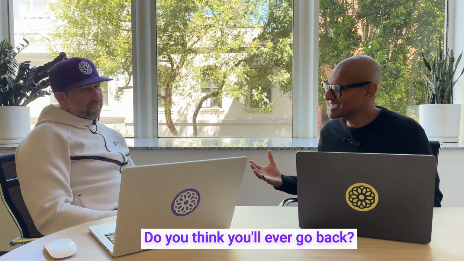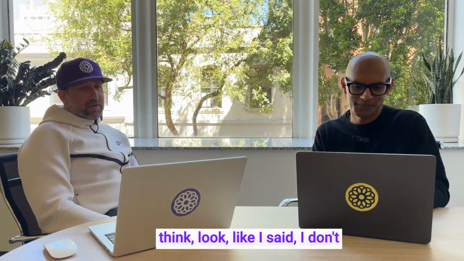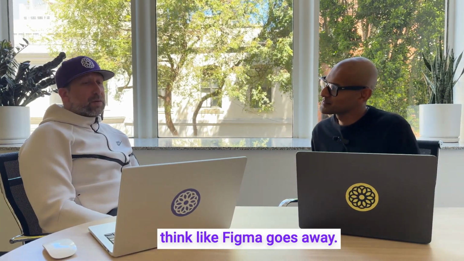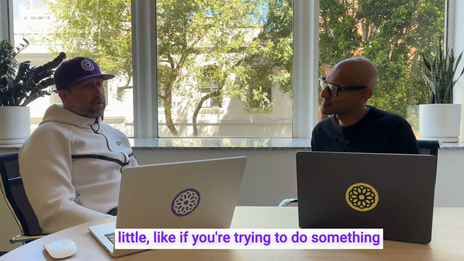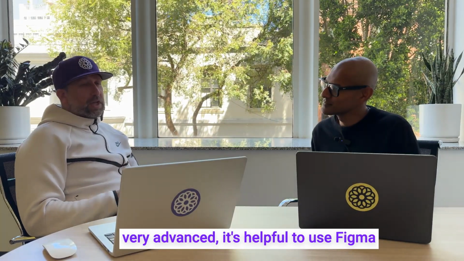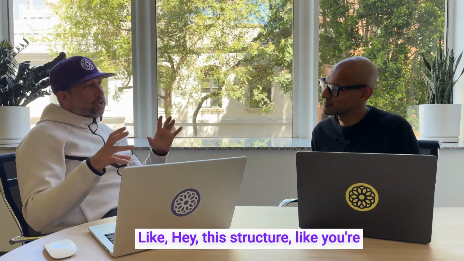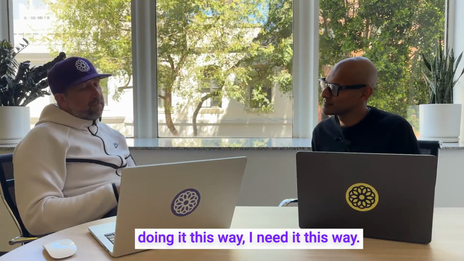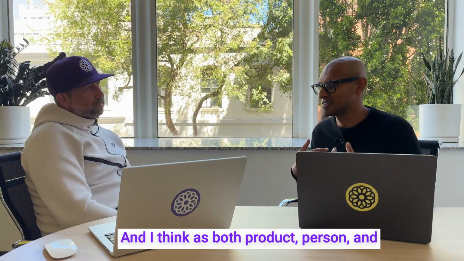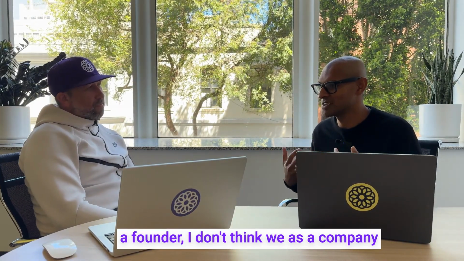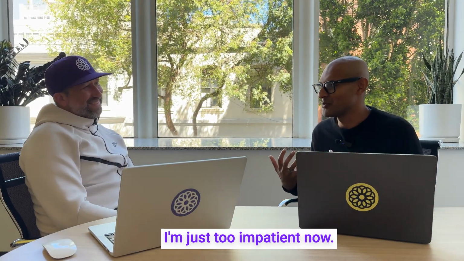Do you think you'll ever go back? No. I think, look, like I said, I don't think Figma goes away. If you're trying to do something very advanced, it's sometimes helpful to use Figma to wireframe out some things, like, hey, this structure, you're doing it this way, I need it this way. And I think as both a product person and a founder, I don't think we as a company can ever go back either, because I'm just too impatient now.